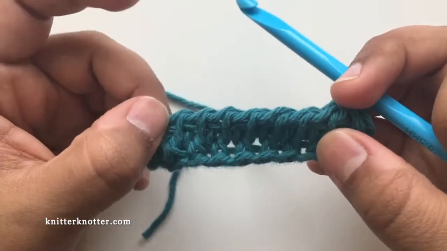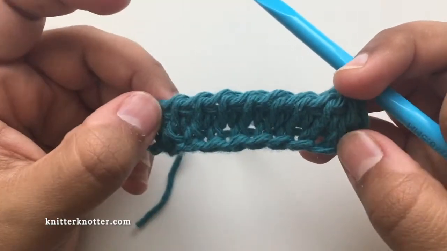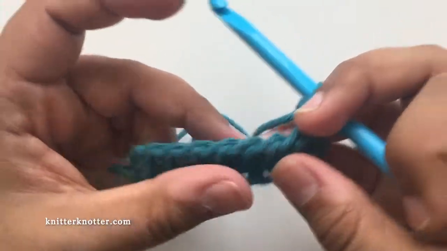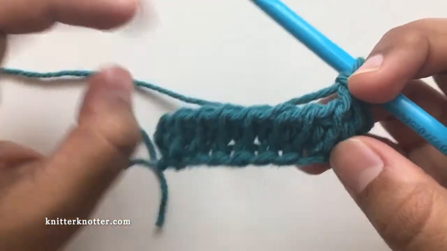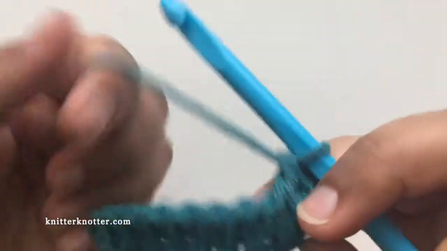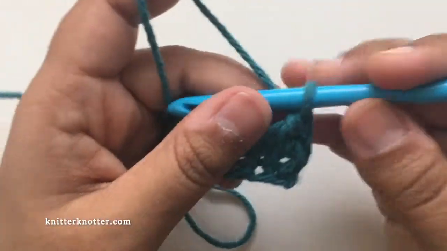Every row you make in Tunisian crochet really defines the row that was made before it. So the row that you just made is not a row of knit stitches, the one before that is. So this row is a row of knit stitches. I'm going to make one more.